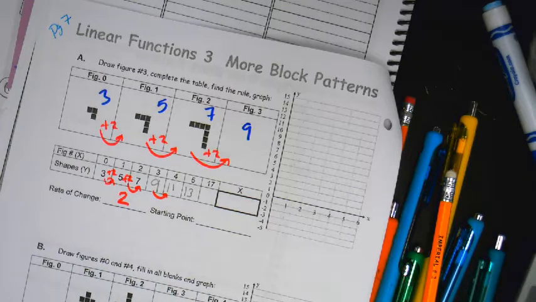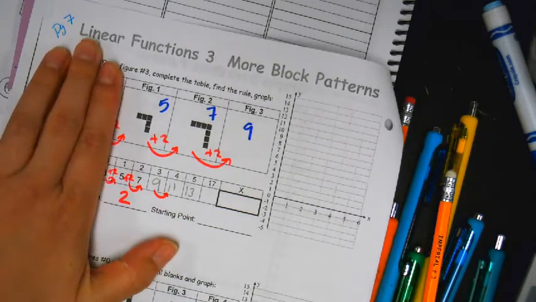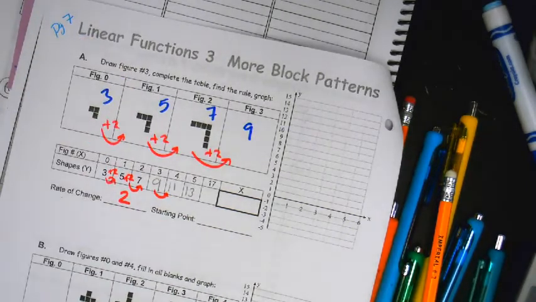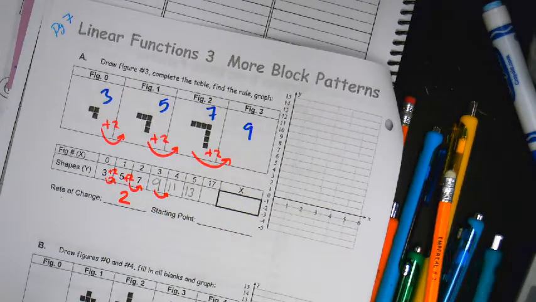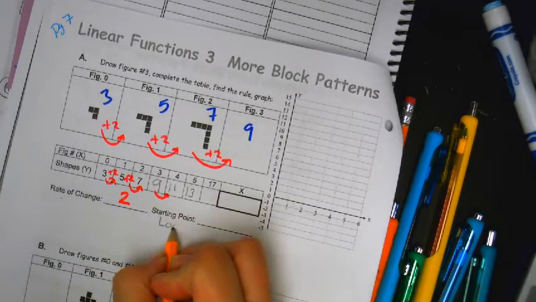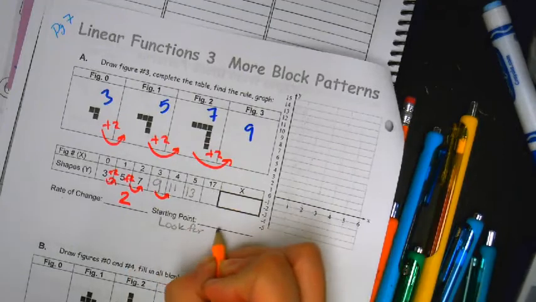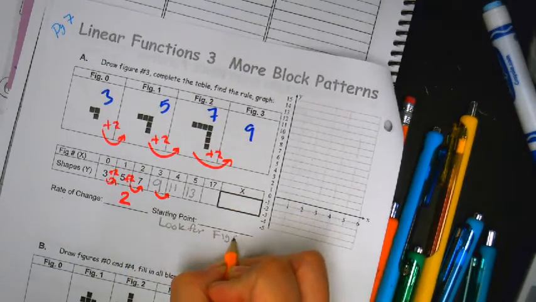All right, what is your starting point? What did we start with? 3. Now, it's a tricky question because sometimes we don't start at figure 0, but your starting point is when you, and I'm going to make this little note for you, look for figure 0, okay?